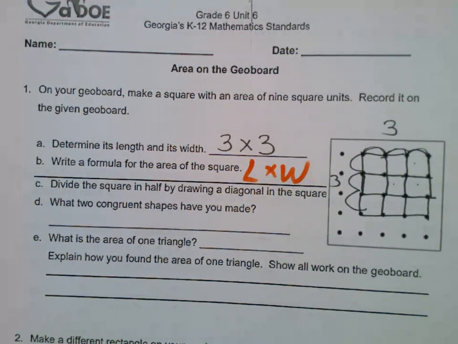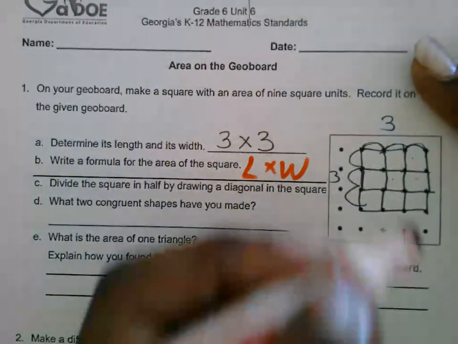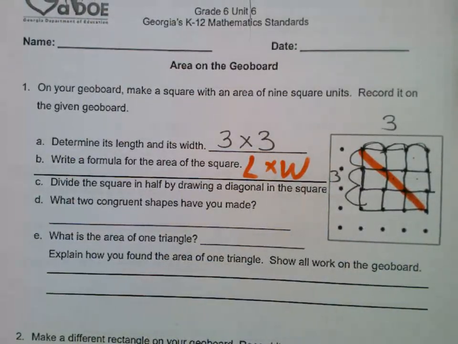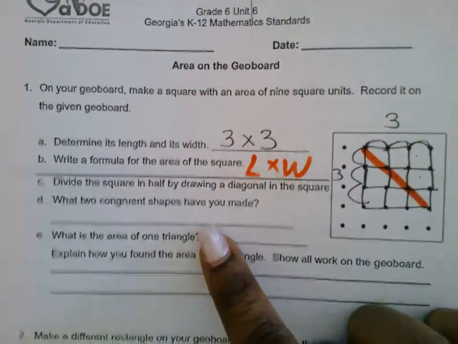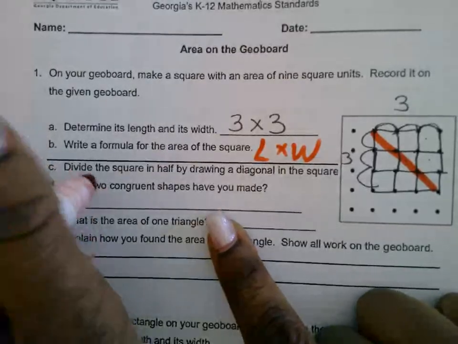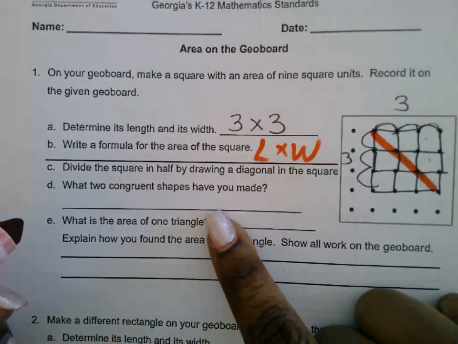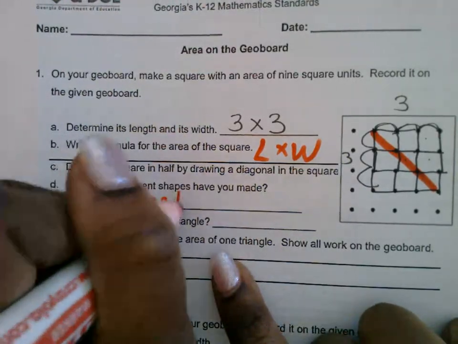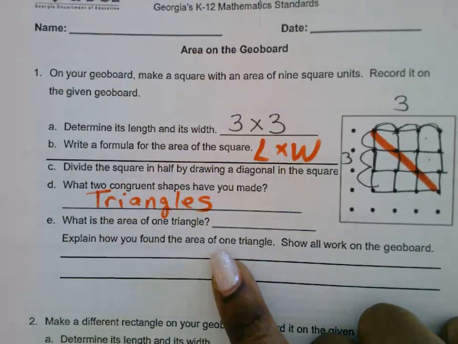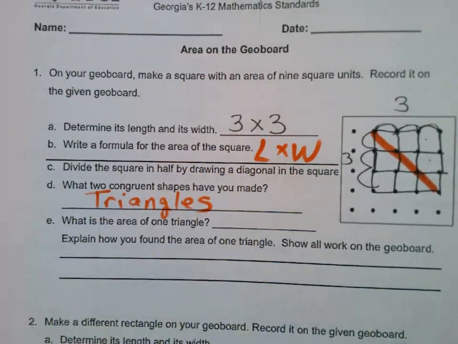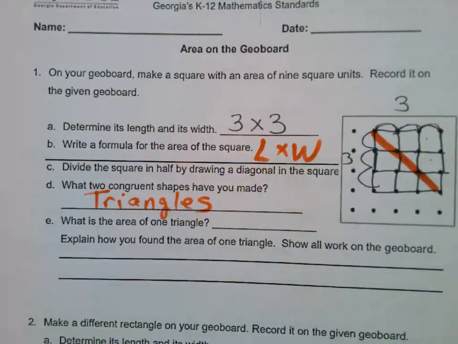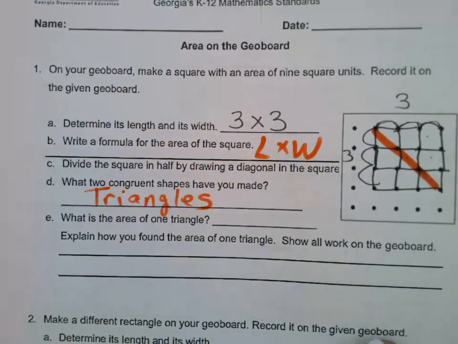Now, you're going to divide your square in half by drawing a diagonal through the square. And we have made two what? Two triangles. The area, since the square was a 3 by 3 and had 9 units, the triangle is going to be half of that 9. So it'll be 4.5.